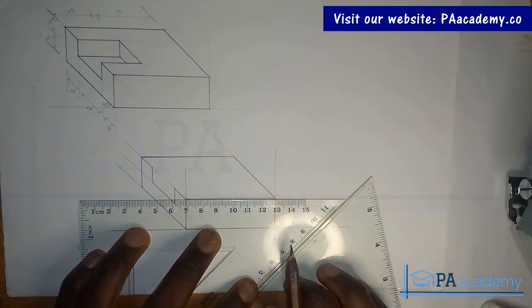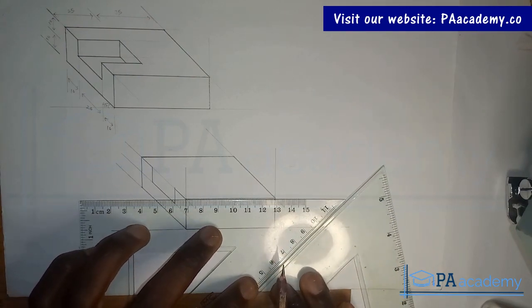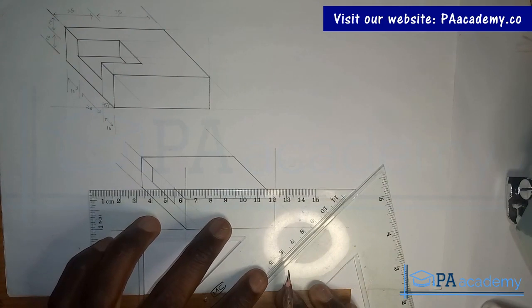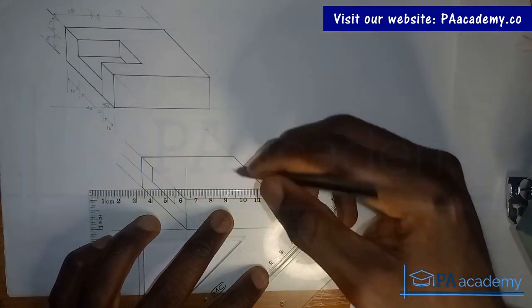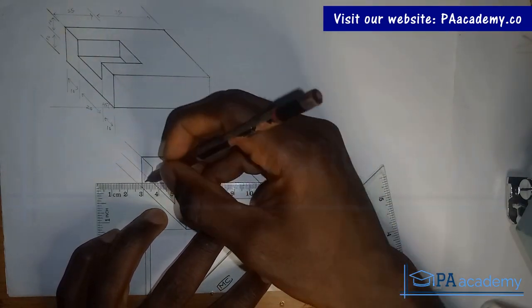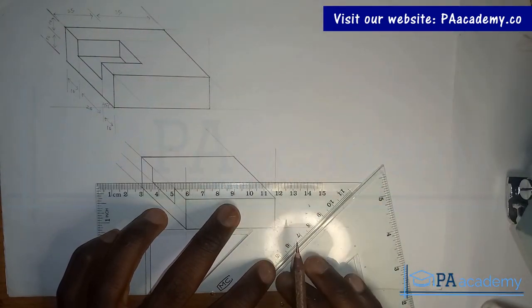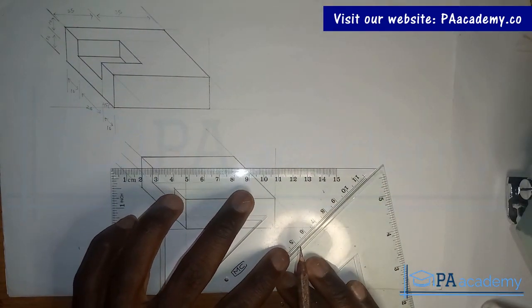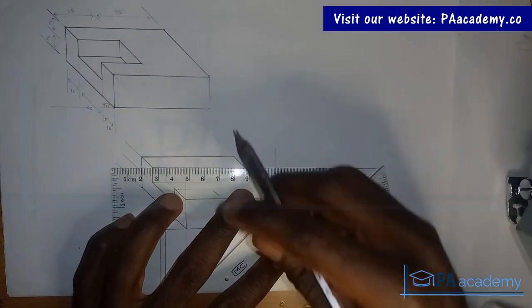So once I've gotten that and I've used my second T-square as a benchmark, I can just slide it up. So from this point, let me just draw a faint line, slide it up again to come to this point, faint line, slide it up, and a faint line.